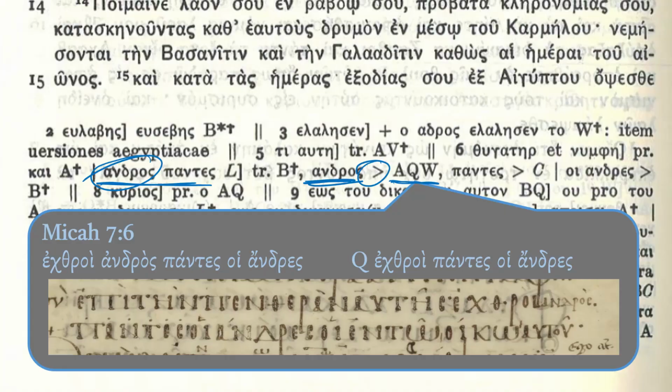So what does that look like specifically in Marchalianus? What does he mean by that? Well, if you look it up, you'll see that we have Ekthroi here. It takes a little bit of time to get used to the handwriting there.